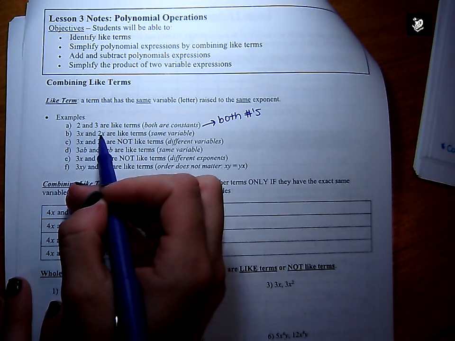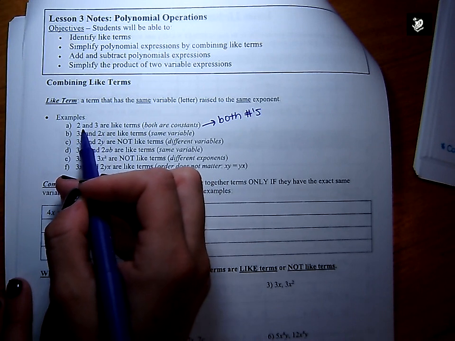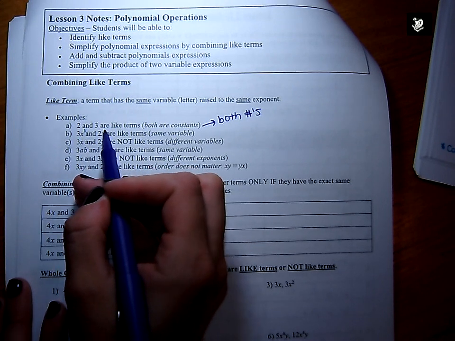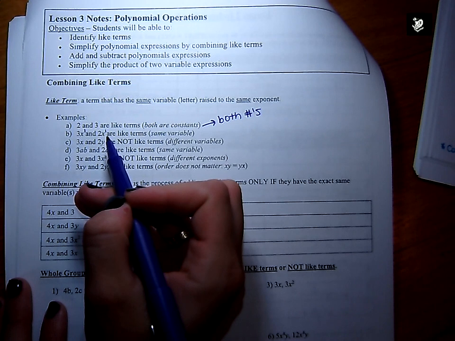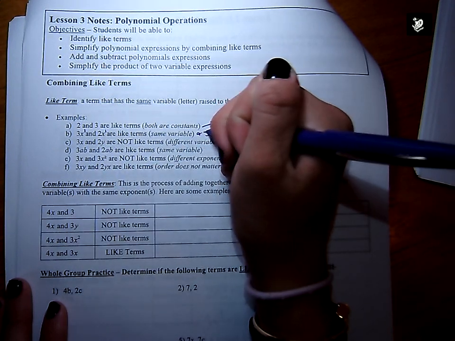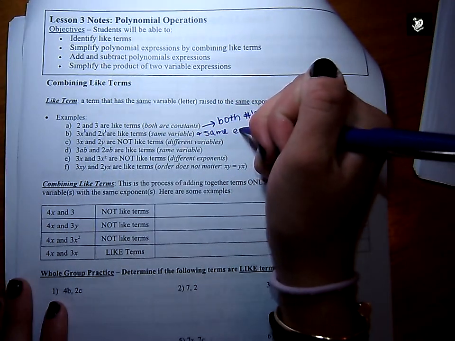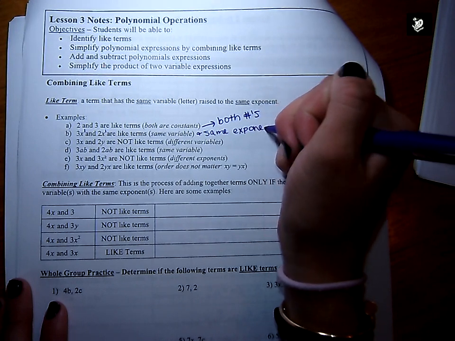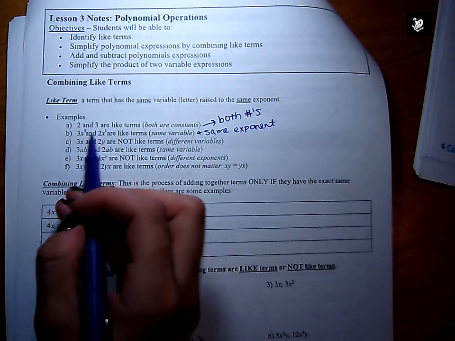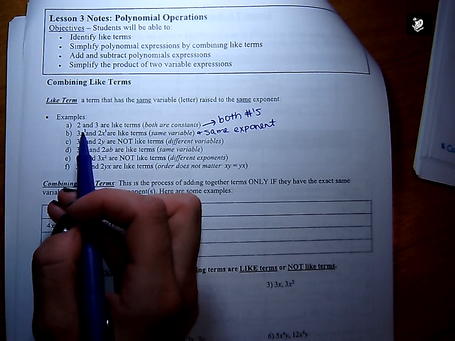3x and 2x. 3x and 2x are like terms because they both have the same variable. They both have an x, and they both are being raised to the same power. Remember, when there's an x, there's a little imaginary 1. So they have the same variable and they have the same exponent. So those would be considered like terms. The coefficients don't have to match, just the variables and the exponents.